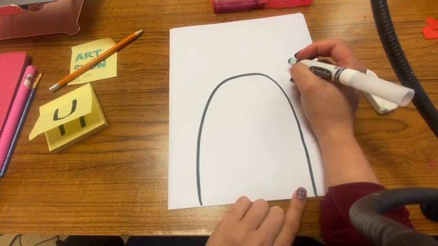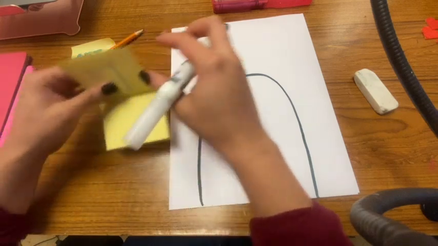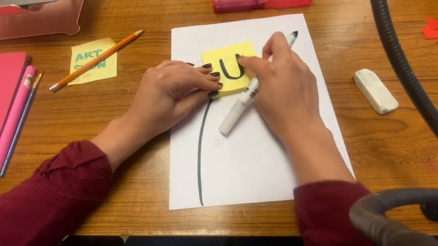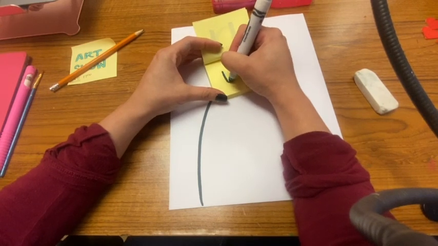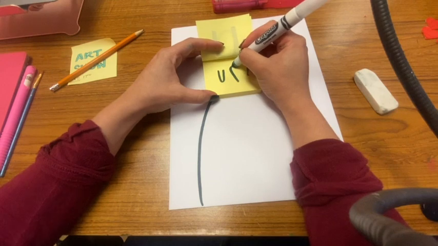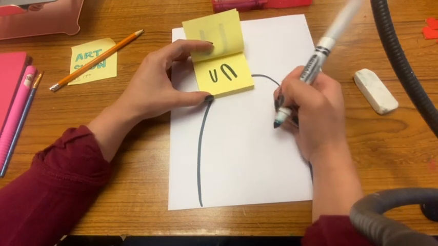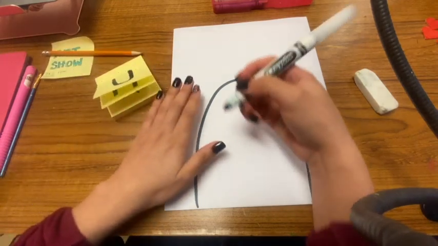My next step is to make another kind of letter U. Okay, this one looks pretty wide, right? Normal, but we want to make a little skinny letter U like this. Okay, but again, we're going to make it in an angle upside down, just like that. Can you guess what those are going to be? Those are going to be the ears.